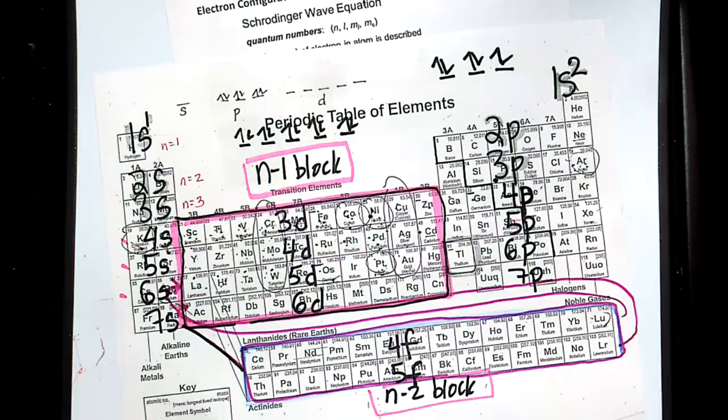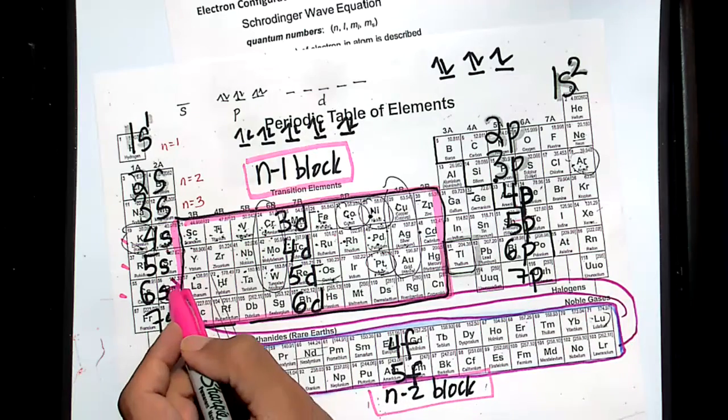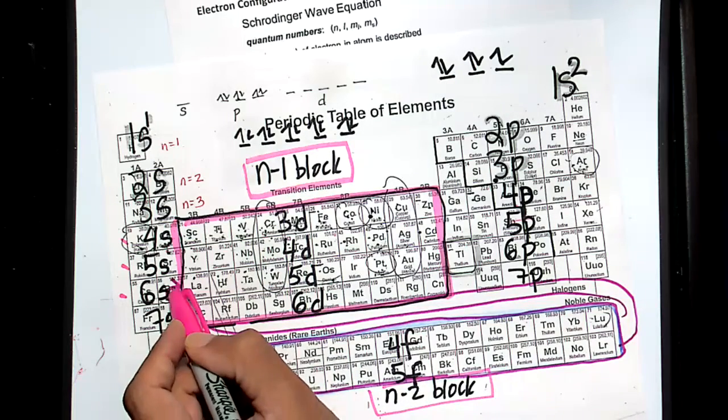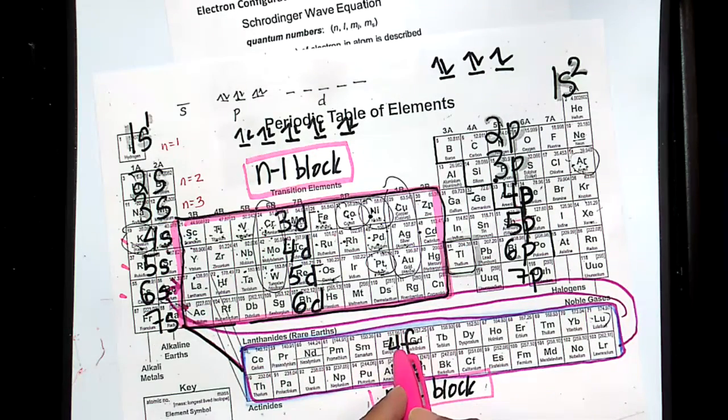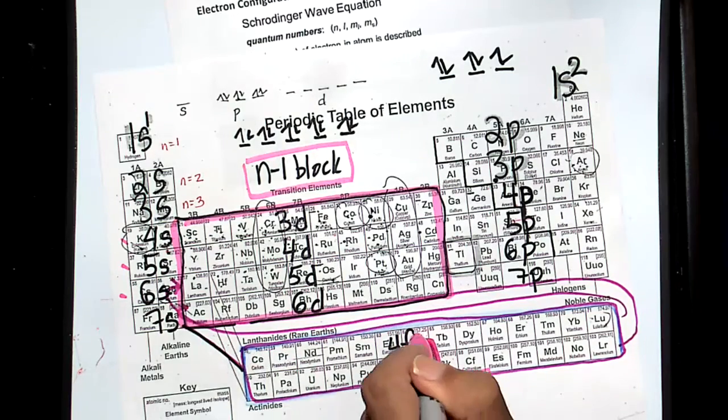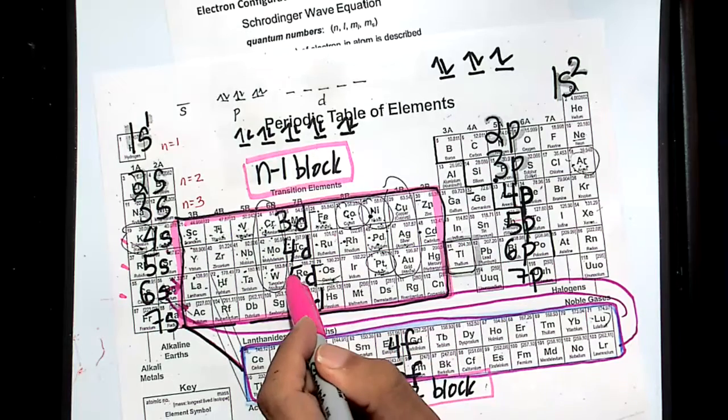So the order, how the electrons go marching in. The electrons go marching in, hurrah, hurrah. This is how they're going to march in. Something weird happens after 6s. After 6s, they go to the n minus 2. So 6 minus 2 is 4, so after 6s, they go to 4f. After 4f, they go to 5d.